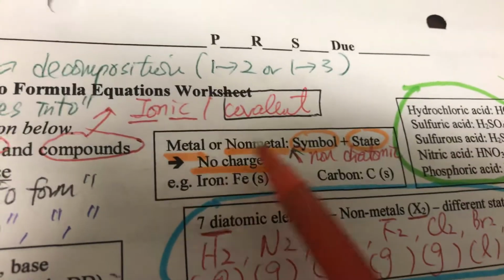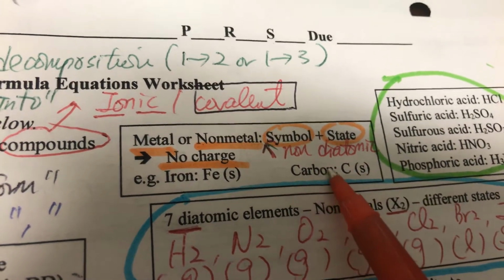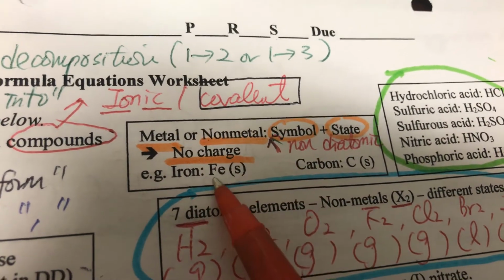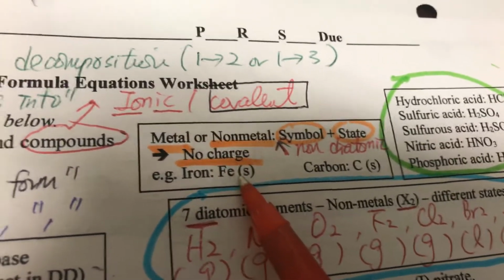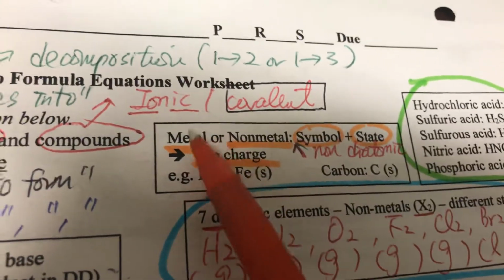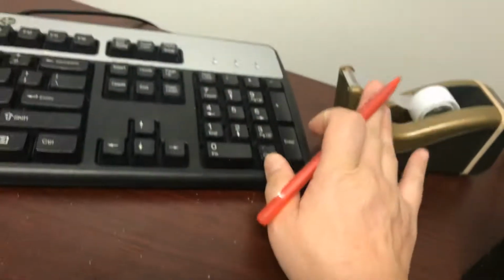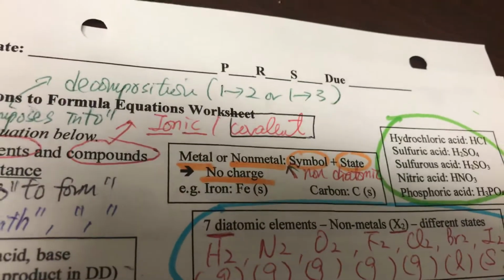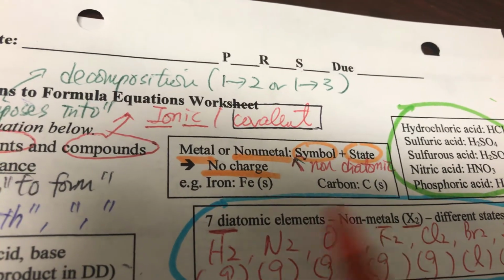I also have metals or non-metals. Here the non-metal I'm talking about is a non-diatomic element, for example carbon. For metal, for example, iron. For these, I just write down the symbol and the state. Don't give me a charge. For example, for iron, I will not write iron 2 plus or iron 3 plus. No, metals or non-metals have no charge. You want to think about it: if I have an iron on here and I put a charge on it, I get shocked. That's not what happens. So for metal or non-metal, I would just write down the symbol with the state. And for carbon, just the carbon symbol with the state, no charge.